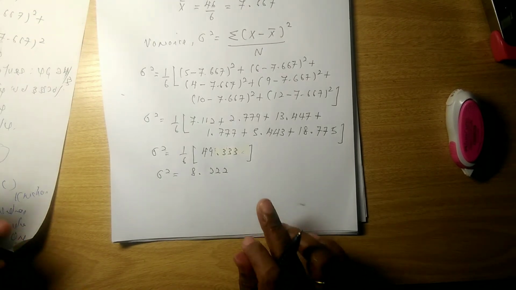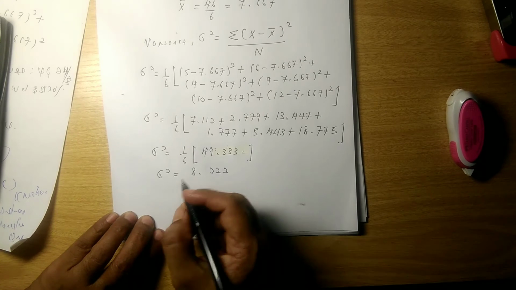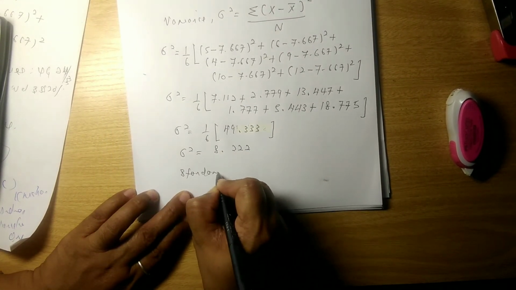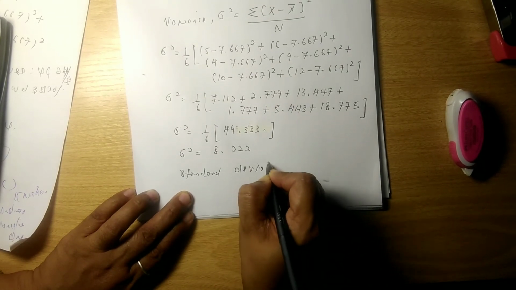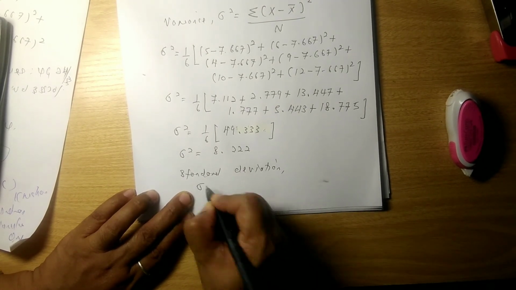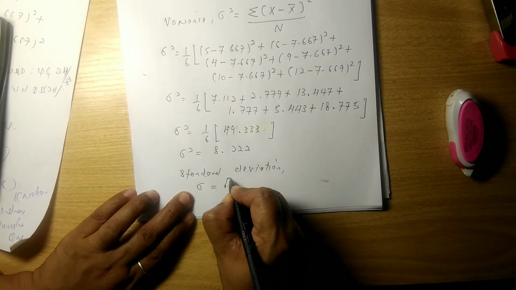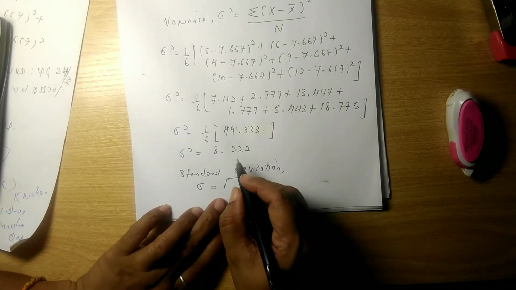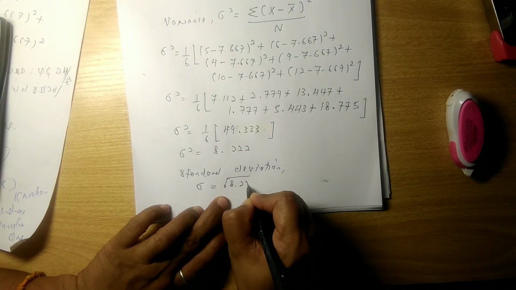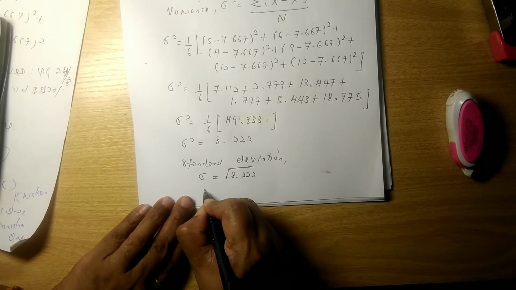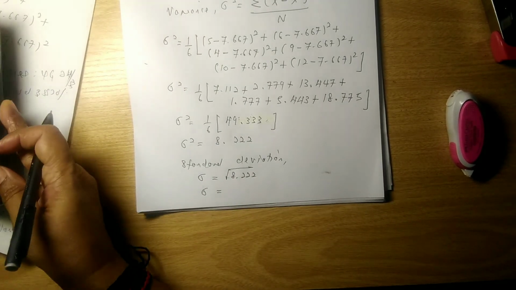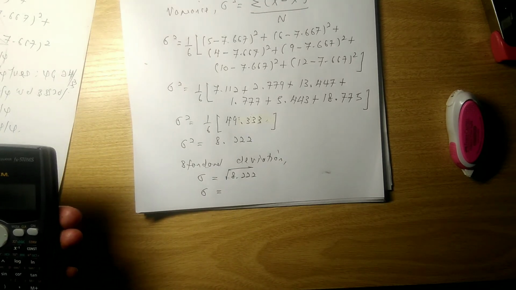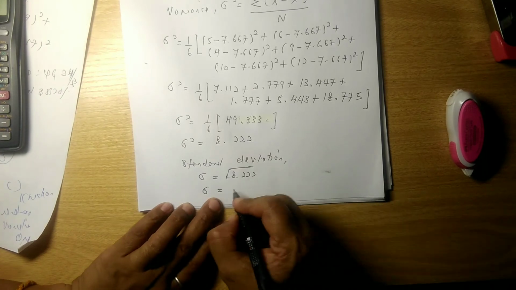Now if you were to calculate your standard deviation, standard deviation is the square root of my variance, as mentioned earlier. So the square root of 8.222, my standard deviation becomes 2.867.